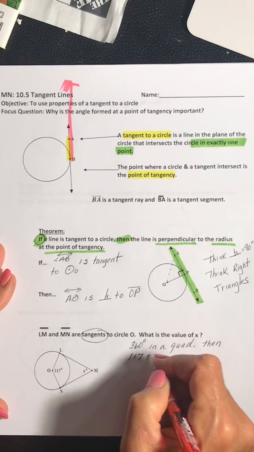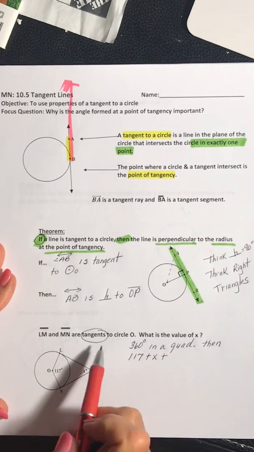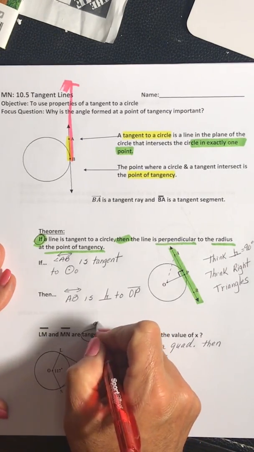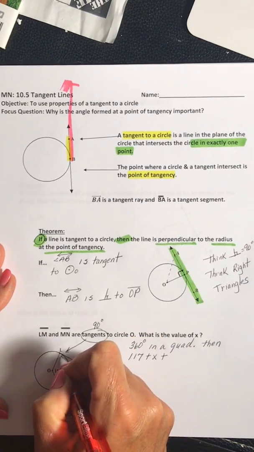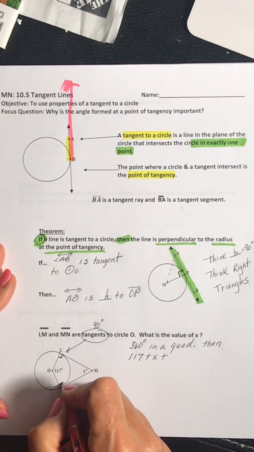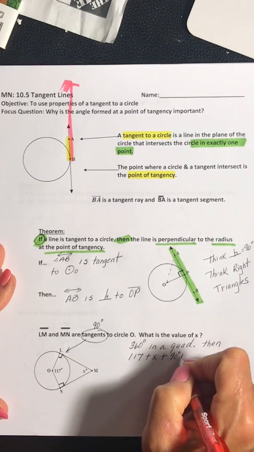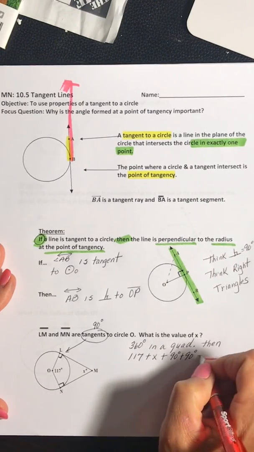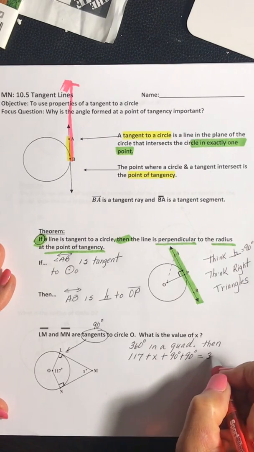117 plus x plus, because of the word tangent, we know 90 degrees here. And because M and N are tangent, we have 90 degrees here. So we have 90 plus 90. And we know because it's a quadrilateral, there's 360 degrees.